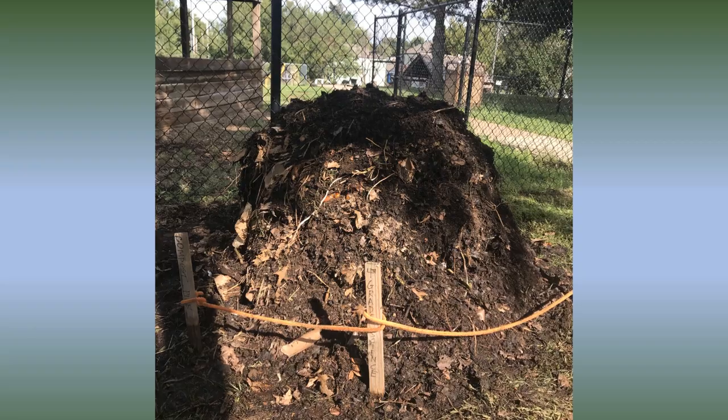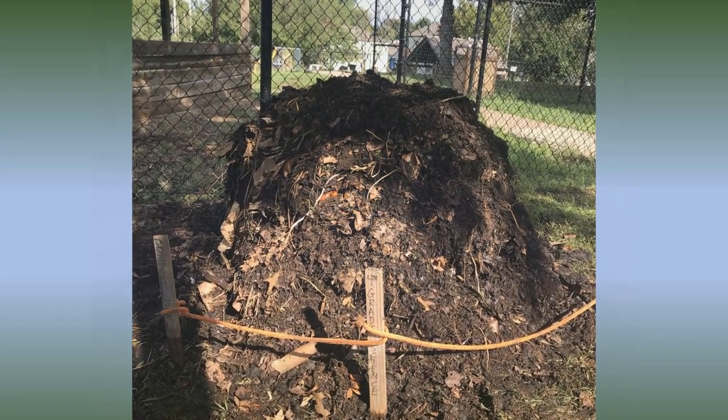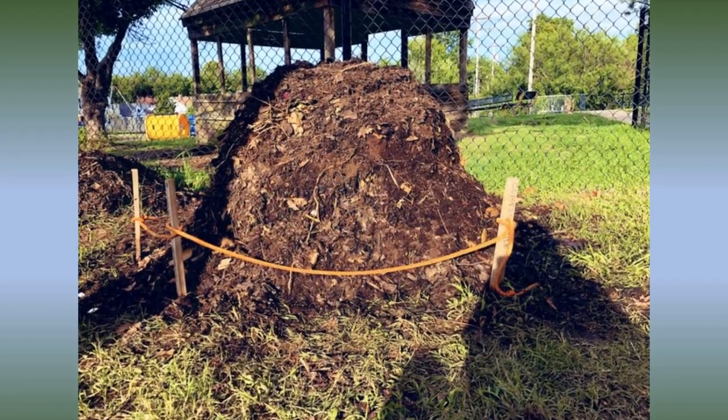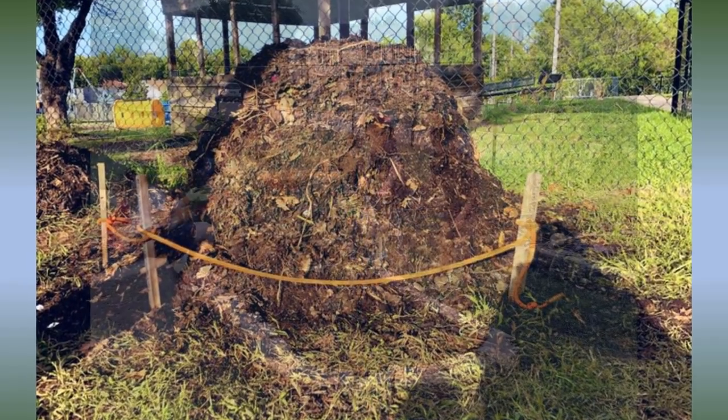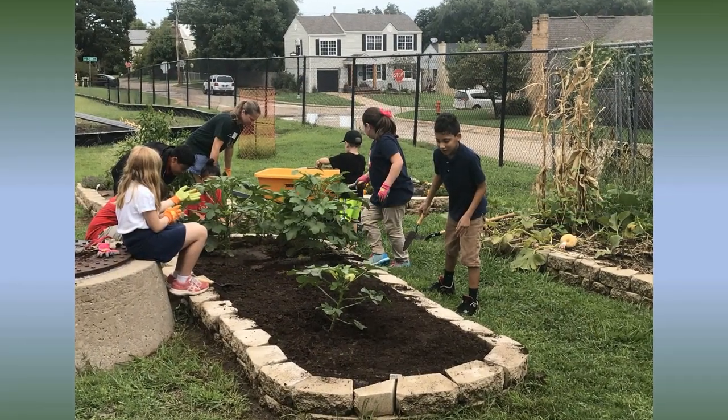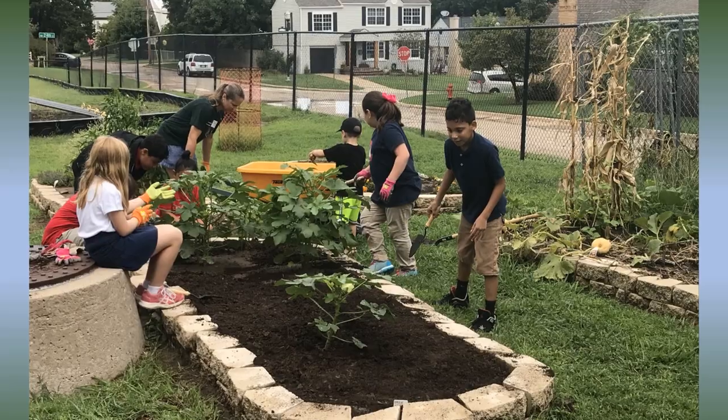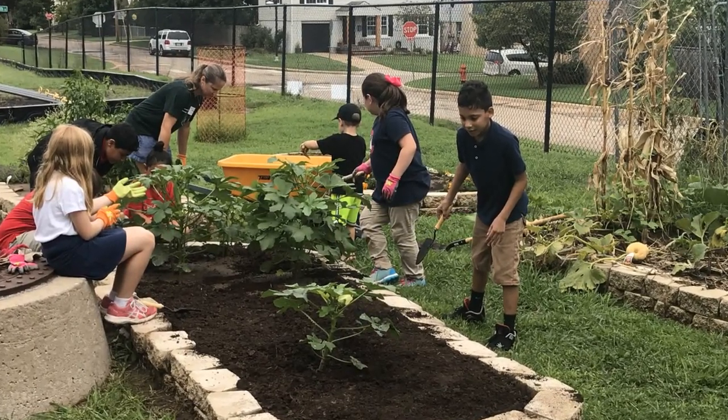Now that we know what decomposition and compost is, we're going to be building our own compost pile right here in the school garden. We really like to have a compost pile every year at our school garden, so we always have compost to add and use in our garden beds. Our soil remains healthy and strong to grow healthy plants.